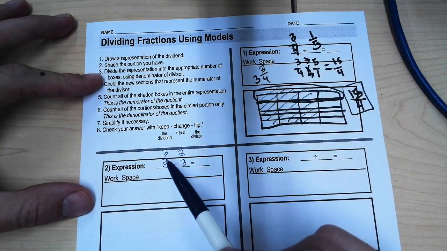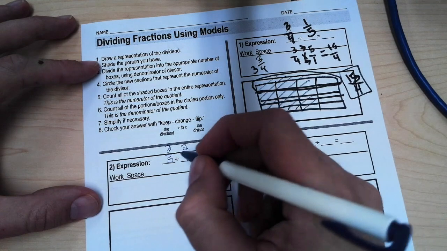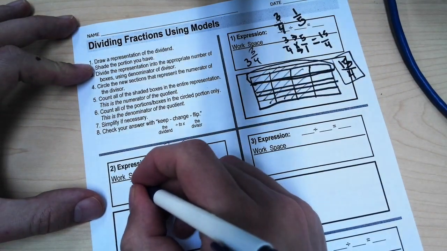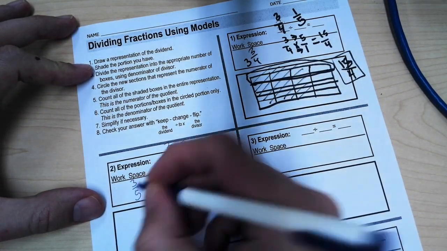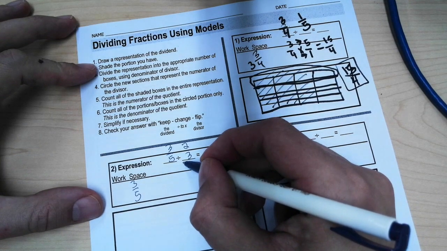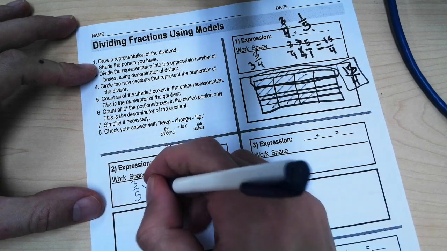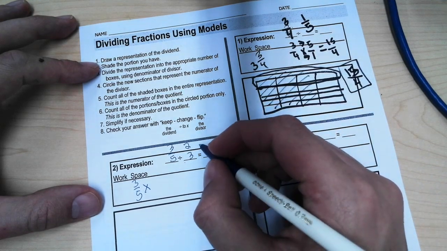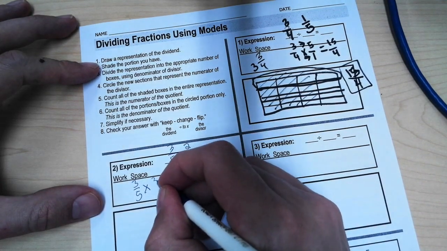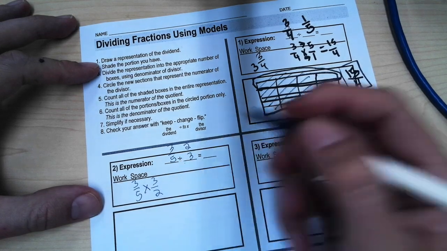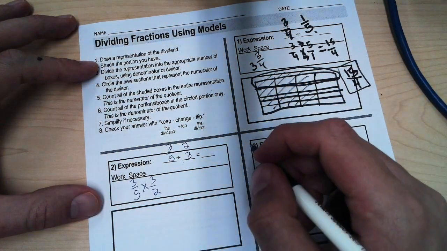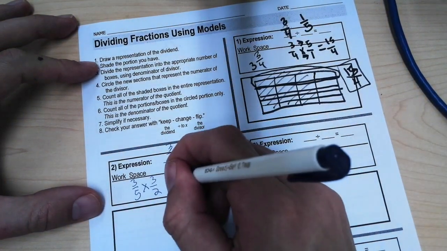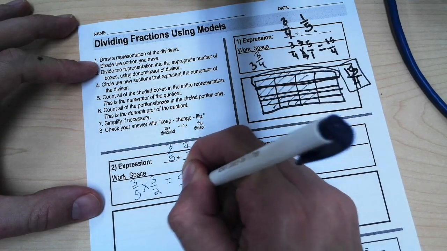We want to keep the first fraction the same. Then we're going to change the division to multiplication. Then we're going to flip the last fraction. Now we multiply straight. You get 9 over 10. And there you have it.